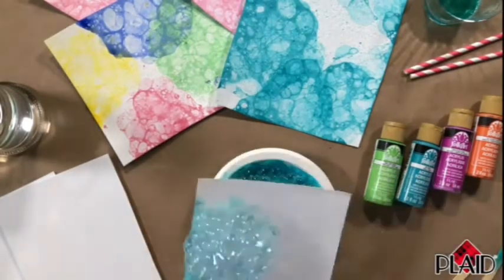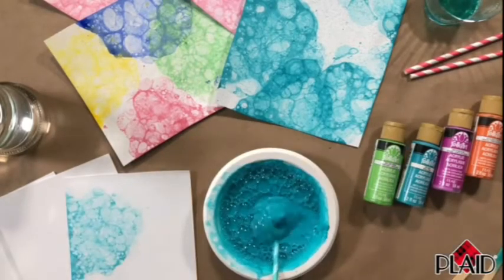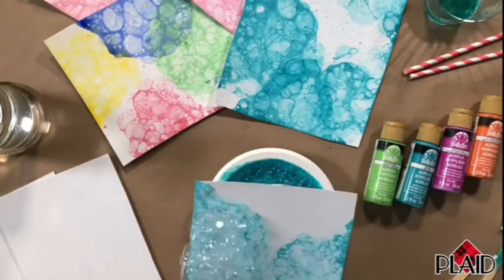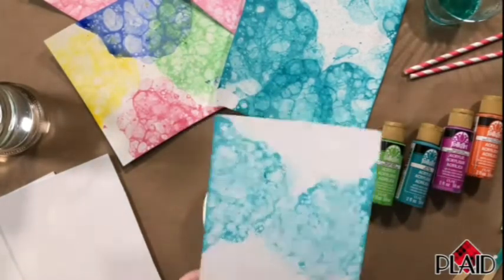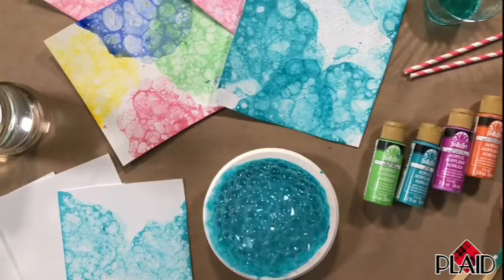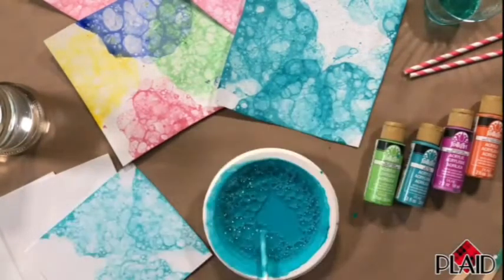After you get the bubbles, you can take your canvas or your paper and then put it on the canvas or the paper. You can mix the colors, so you can make more than one color. So your painting will be colorful.